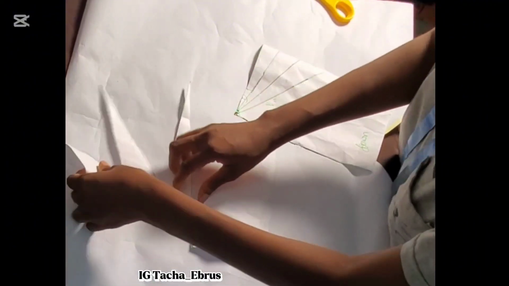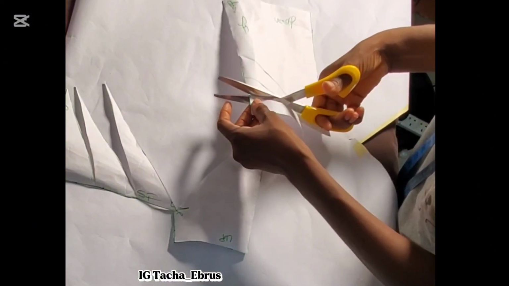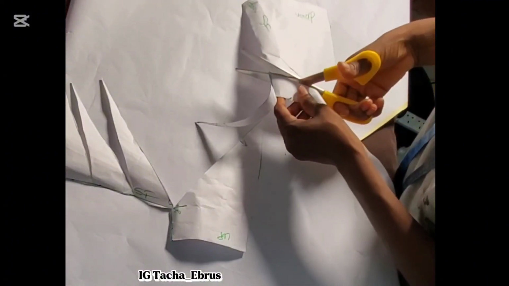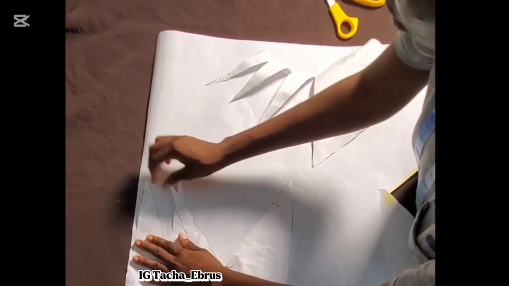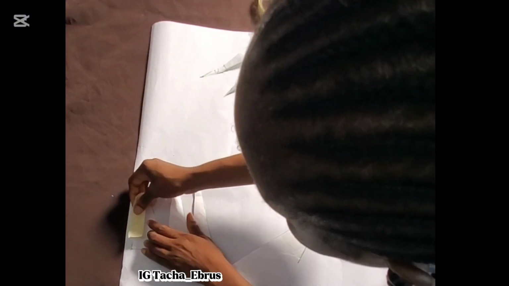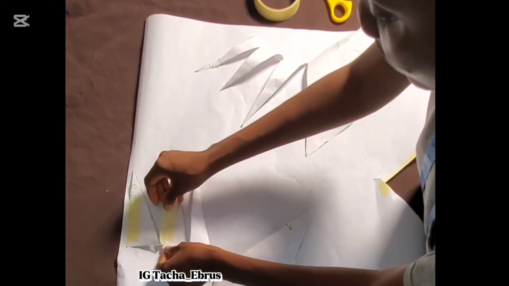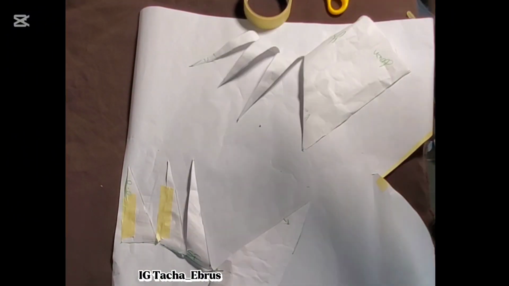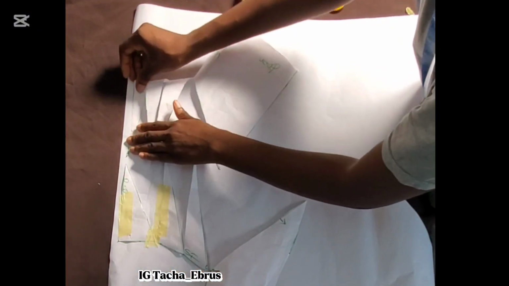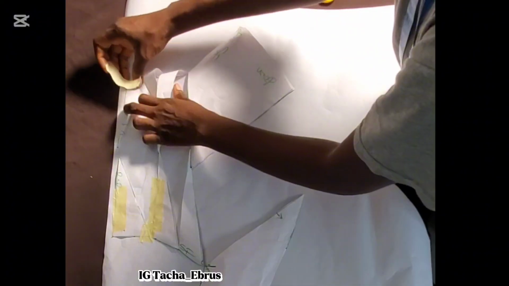By the time you've already spread it, now you know the part that is facing up and the part that is facing down. If not, by the time you twist the dress or you go and cut it on fabric, you might end up cutting your waistline as your hip, your lower part. So now just tape it down. I'm just repeating the same process that we did for the other side.